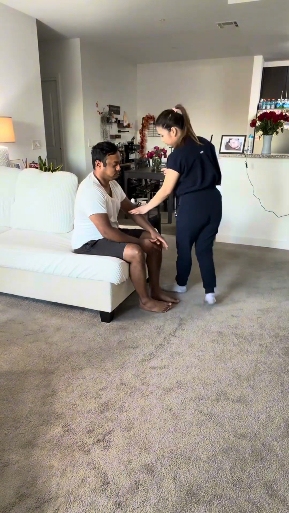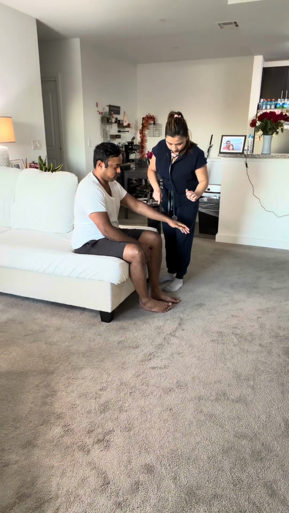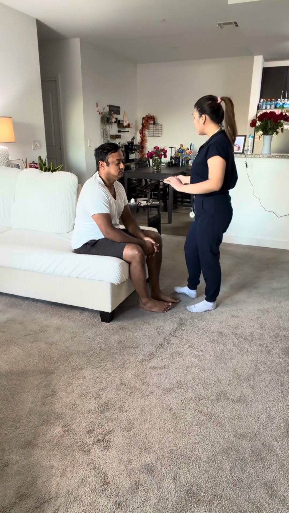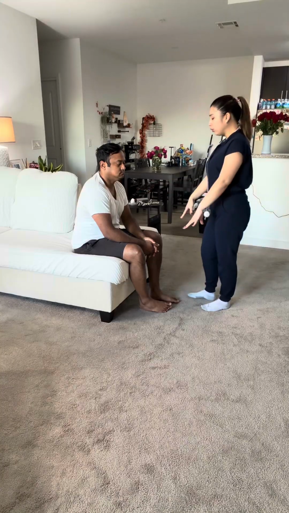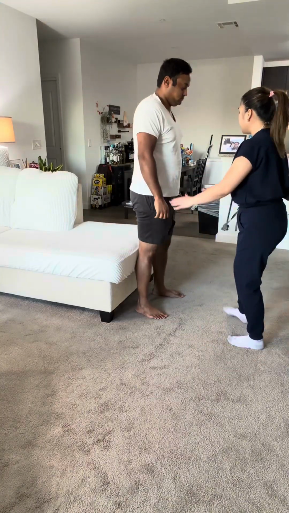Same thing here. Let's start with your brachial reflex, your brachioradialis, and your tricep. Okay, good. So your reflexes in your upper extremities are also intact, so that's great. Now moving on to your lower extremities, I'm going to have you stand up again, and I'm going to inspect your lower extremities starting from your hips.